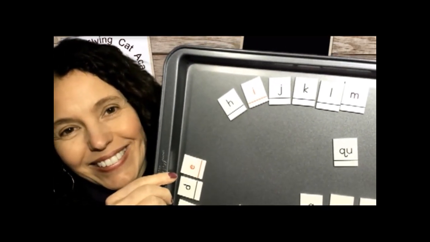QU. I'm going to read you a list of words. I want you to tell me the sounds that you hear in every single one of these words. Here we go, listen carefully. Quit. Quid. Qued. Quat. Quinn. What sound did you hear in every single word? And if you need to, your teacher can read that list again. Did you hear qu? That's what it was.